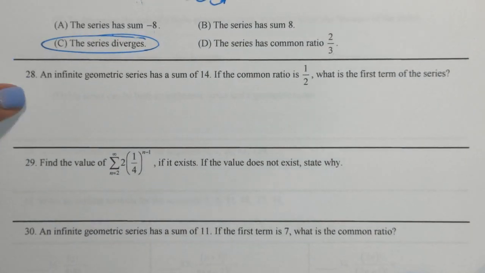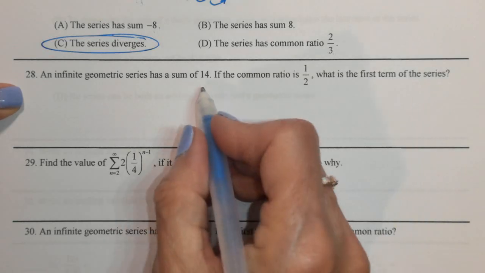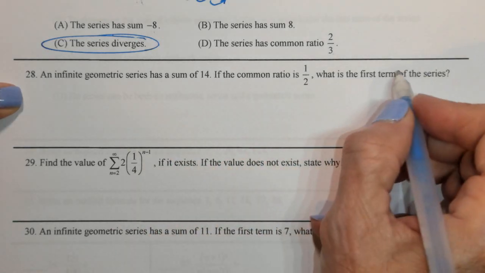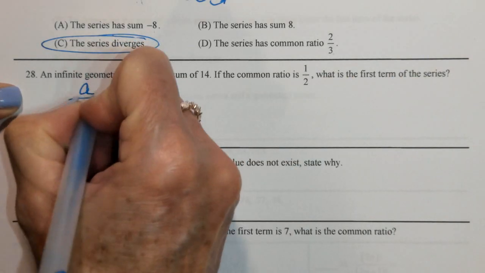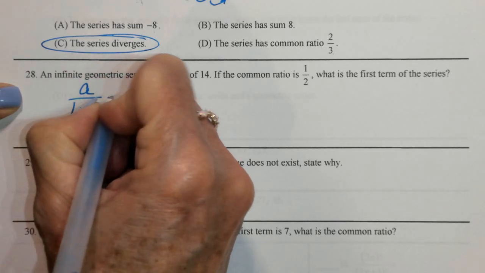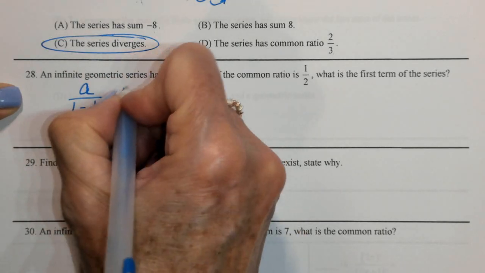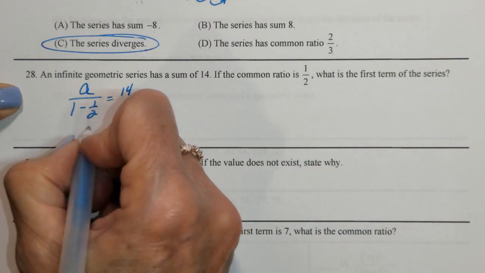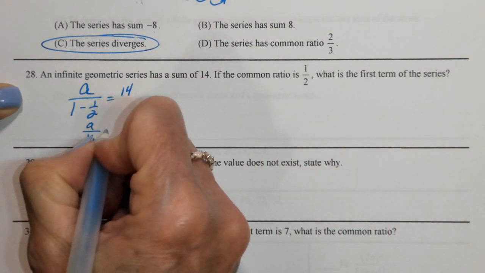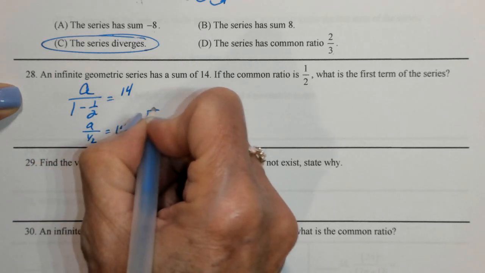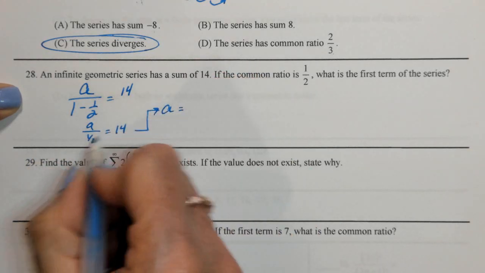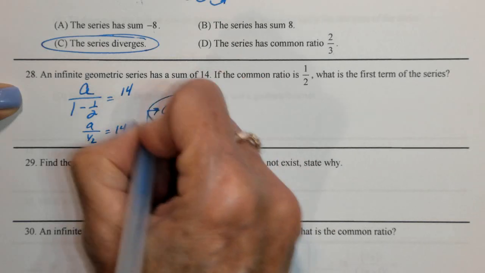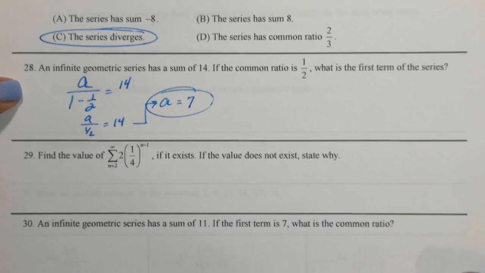Okay. An infinite geo series has a sum of 14, common ratio a half. What is the first term? First term over 1 minus r is equal to 14. 1 minus a half is a half. Multiply both sides by a half. 14 times a half is 7. The first term is 7.